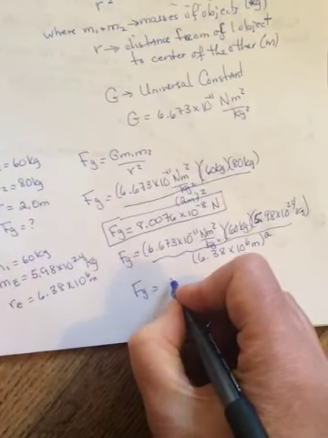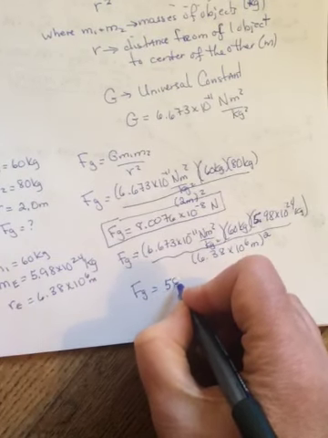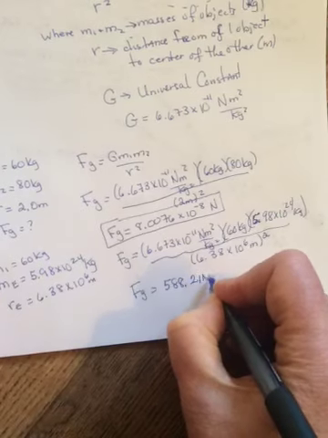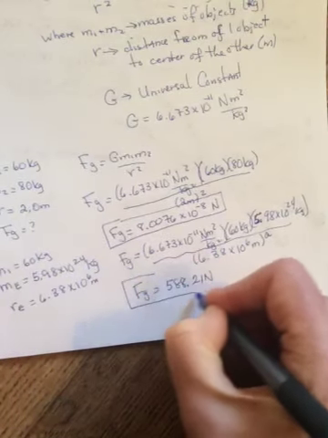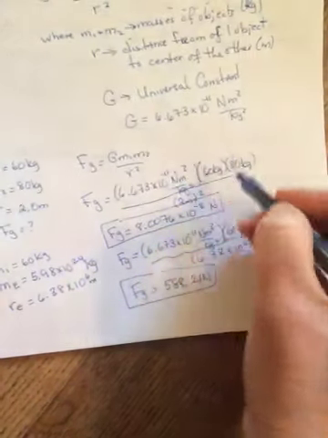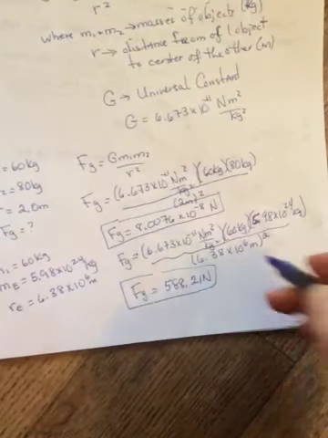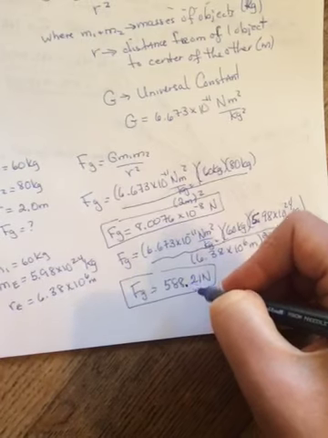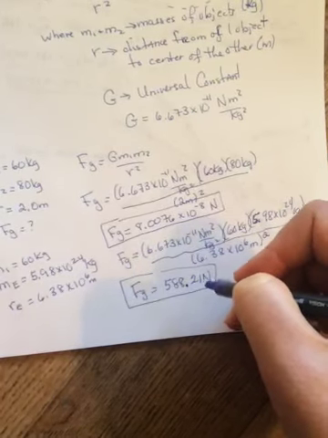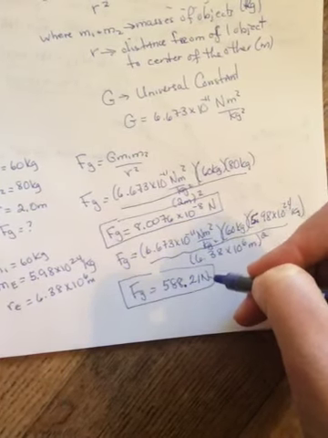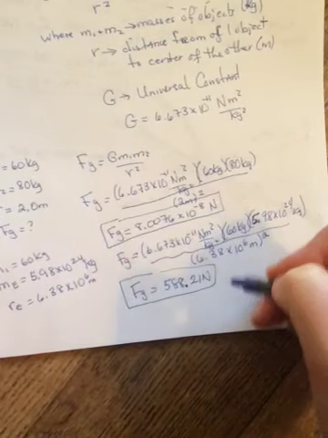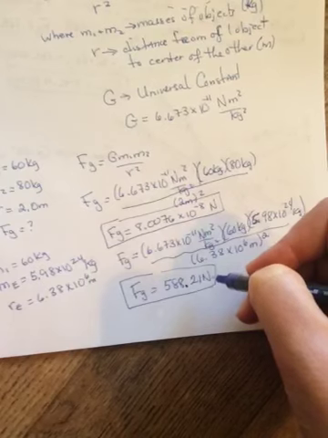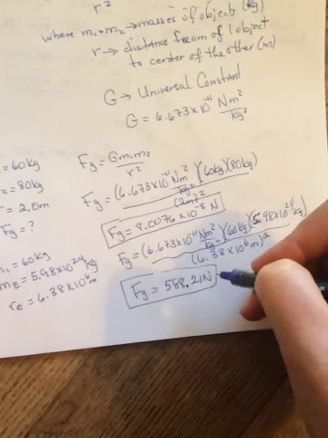Okay, so if you punched it in correctly, you should get 588.21 newtons. Significantly bigger than between the two of you. This is big enough that we can feel it. This is big enough to actually move us. That's why if I step off my bed, straight out, the Earth pulls me down. This is a large enough force that I will actually be moved by it.